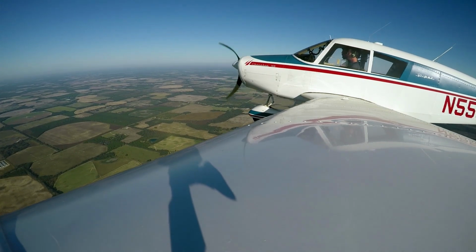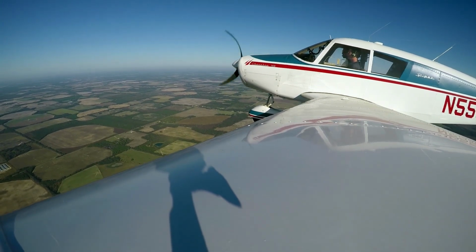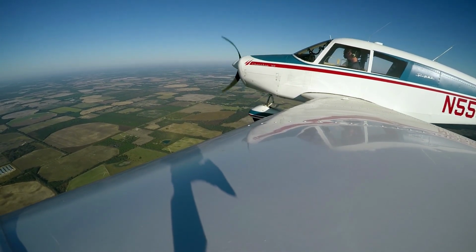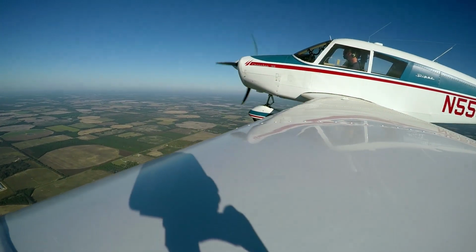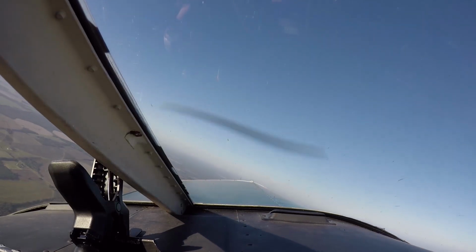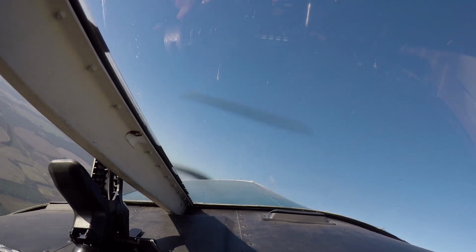Full power. We're on a heading of 360, and we'll roll out on a heading of 180. So we're going to enter the turn. Immediately set there and start pitching up.